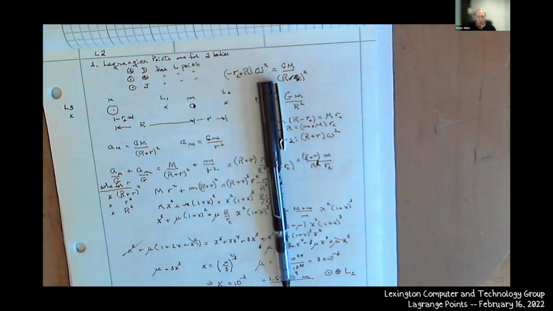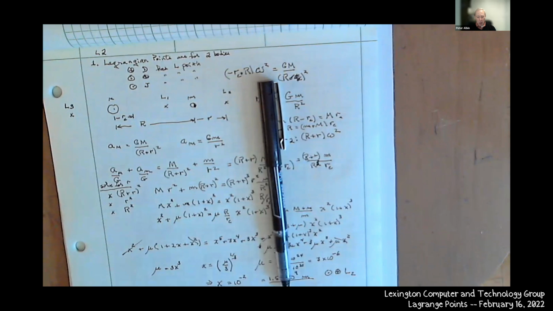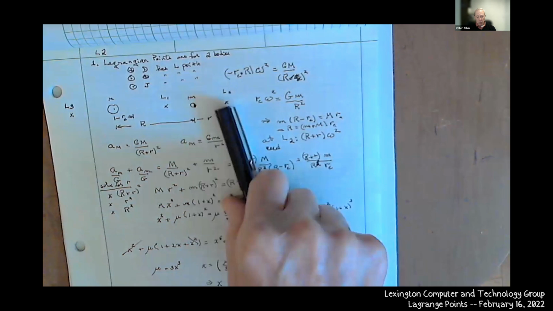So looking at the illustration you just did, with L2 on the opposite side of the moon from the Earth, doesn't that mean that the moon is always going to be between the Earth and L2? No, because the moon is going around the Earth. In the Earth-Sun system, what we're doing, that's why it's important to know what Lagrangian points you're talking about. So Lagrange point L2 is related to the Earth as opposed to the moon.